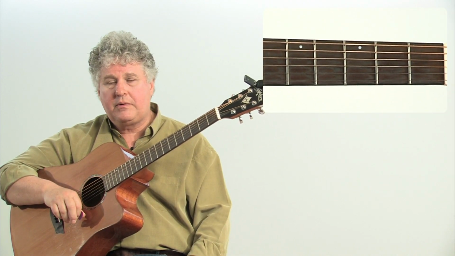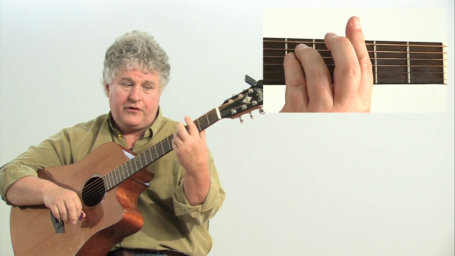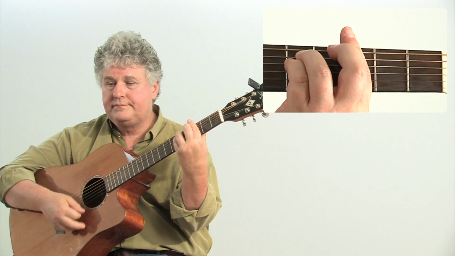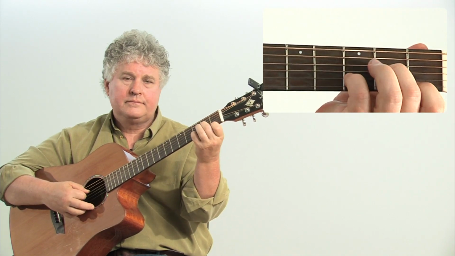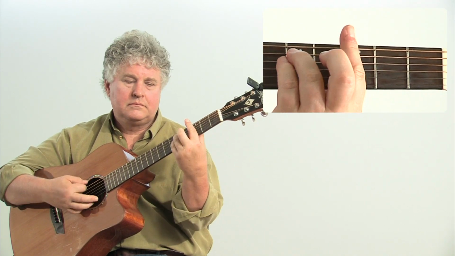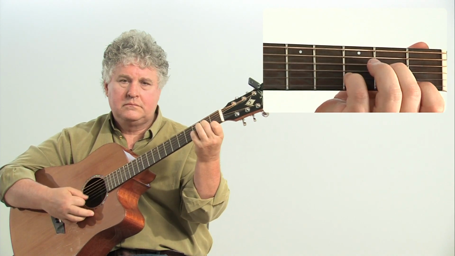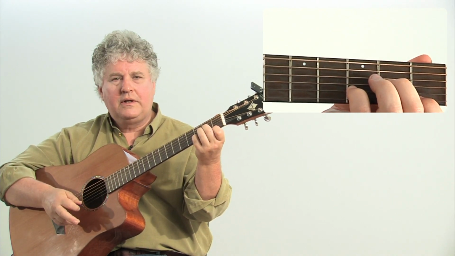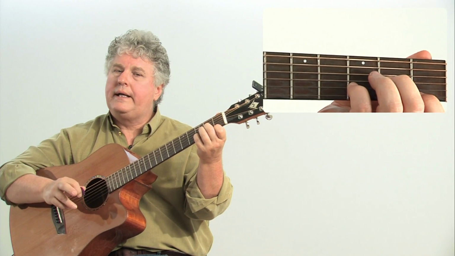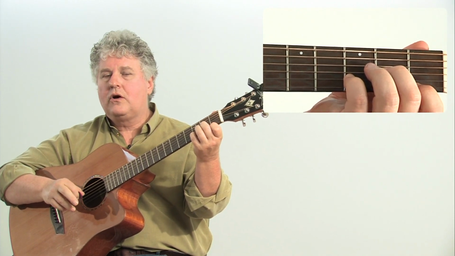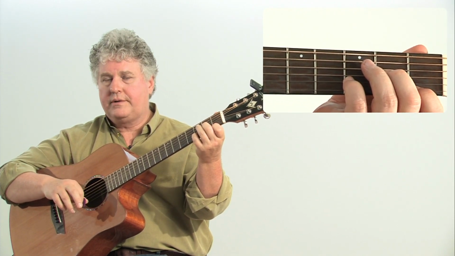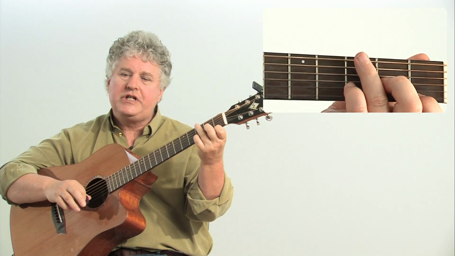And this is where it gets to be a little bit of a trick in the key of D minor, because you've got this full bar. So let's just stay away from that bar right now, and instead go to a G major chord. So the 4 chord is going to be G major.